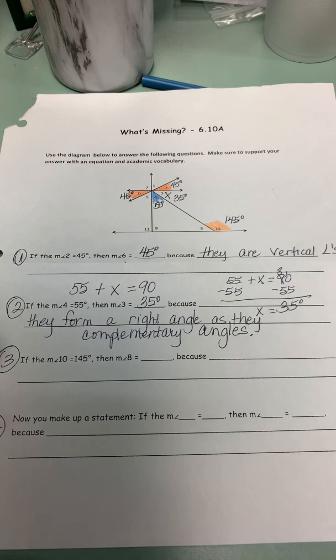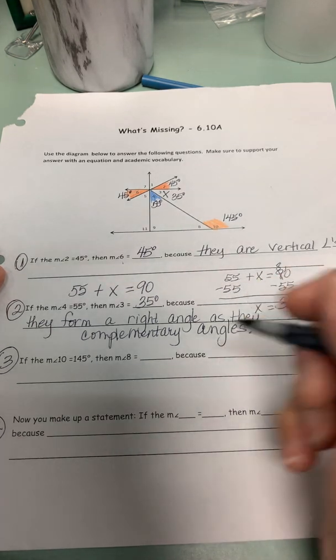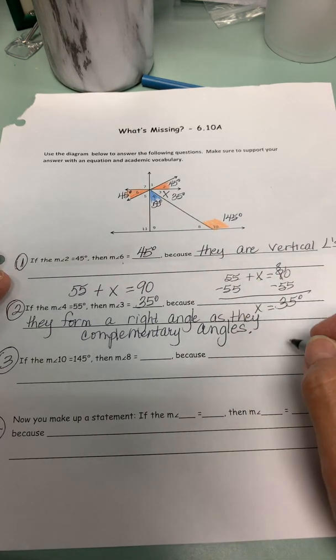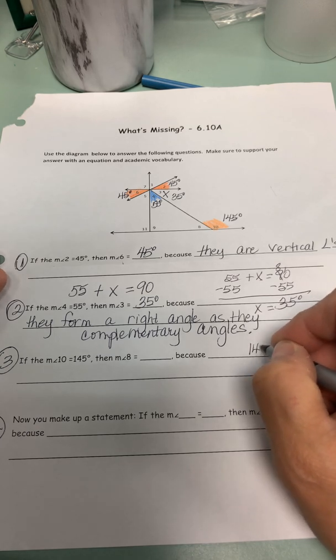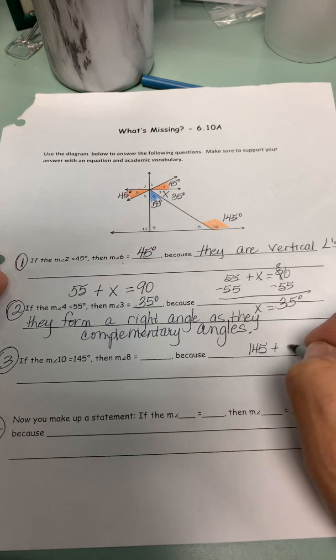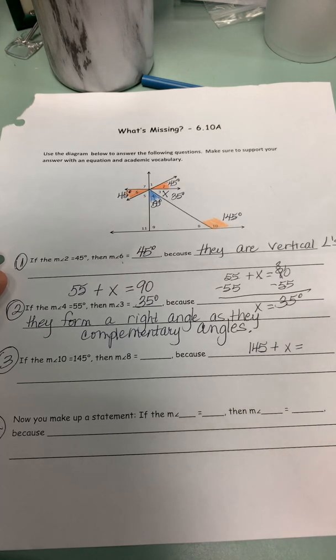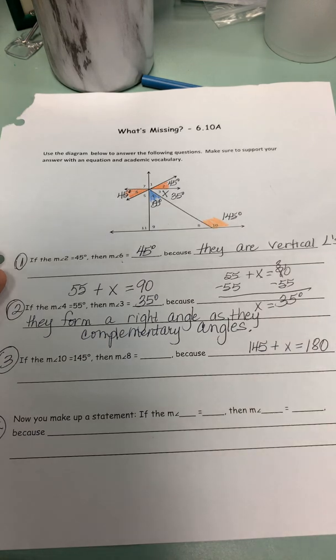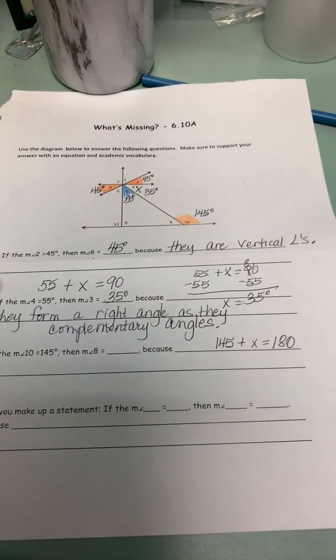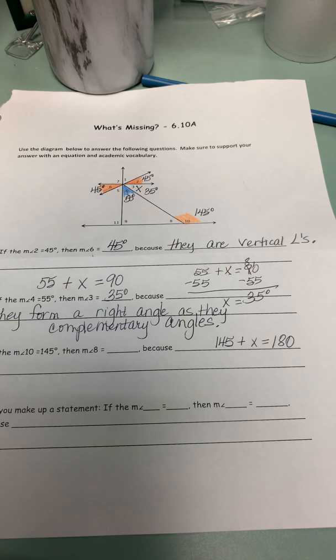Okay, well, we can tell that angle 10 and angle 8 form a straight line. So that's a straight angle. And so our equation would be 145 plus x equals 180. And then to solve that, you would solve that and then write your explanation.